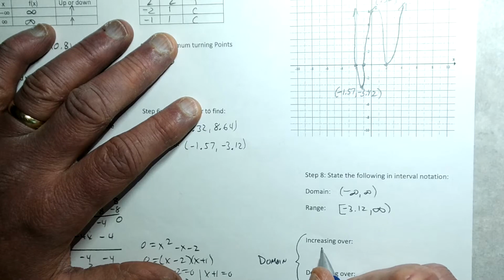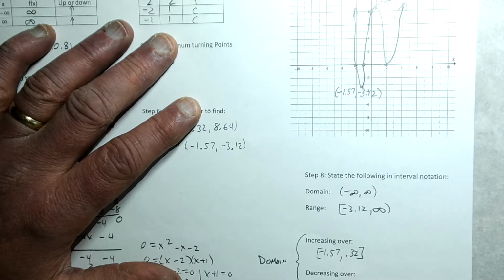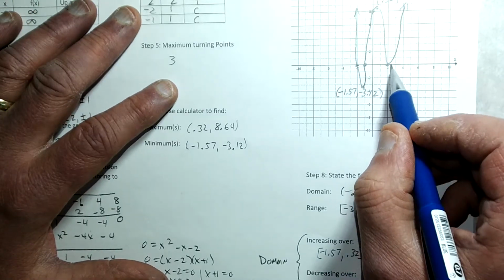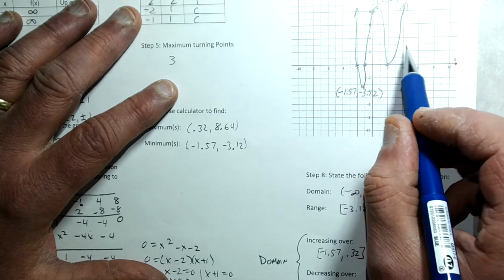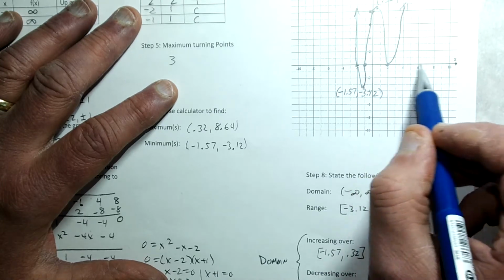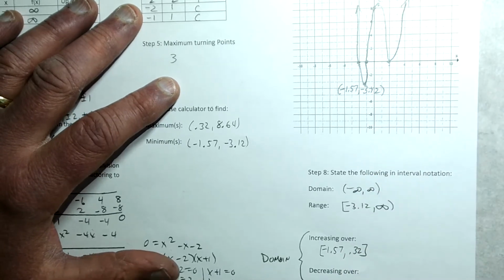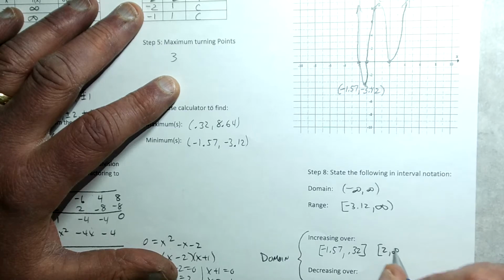And so this will be from negative 1.57 through 0.32. That was one interval of increase. And another interval of increase is from this 0 all the way to infinity, as far as the x values that are producing this increasing behavior of my graph. And so that's going to be from 2 to infinity.